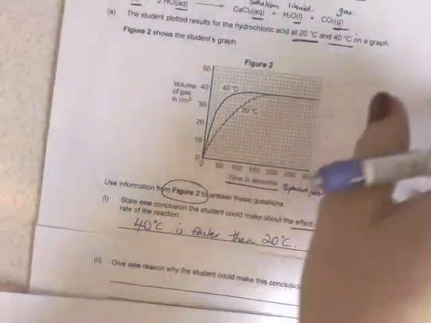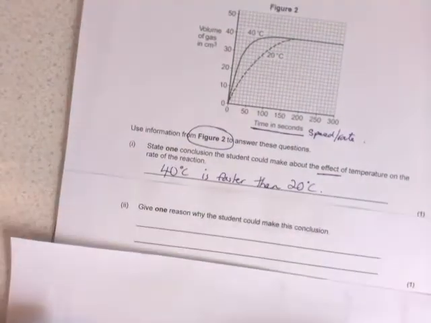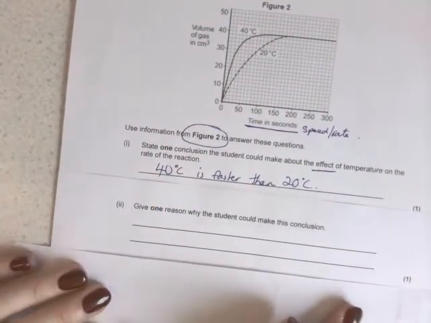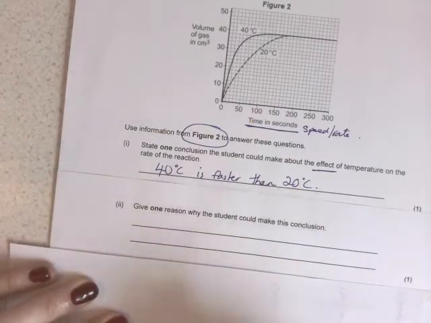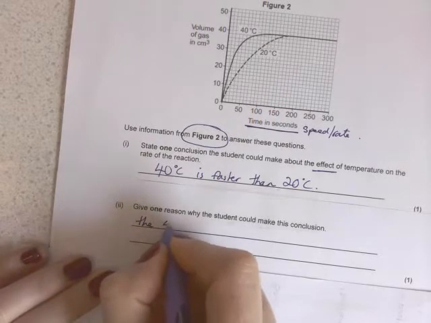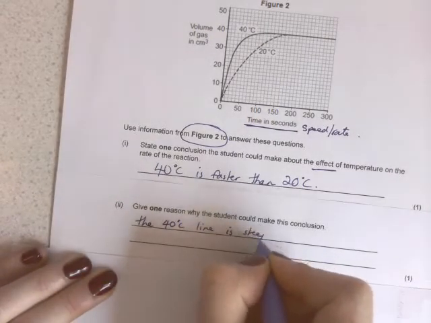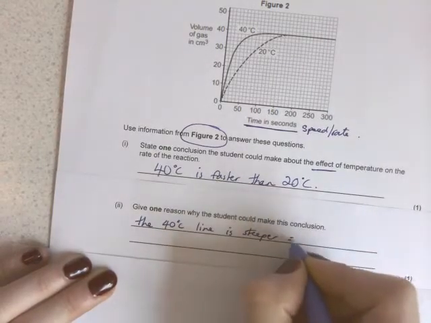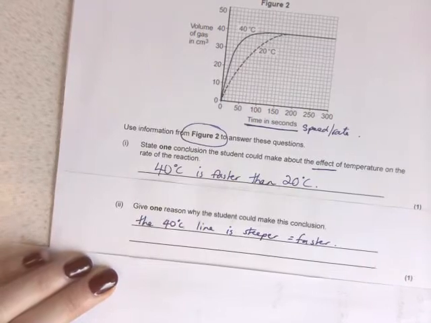It then says, give one reason why the student could make this conclusion. So you've got two options. You can either say the 40-degree line is steeper, which equals faster. Steep line equals faster.